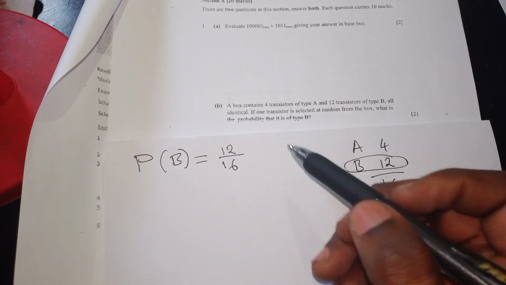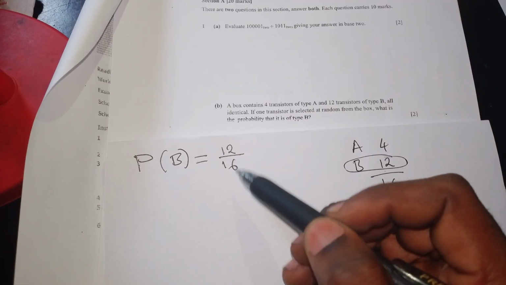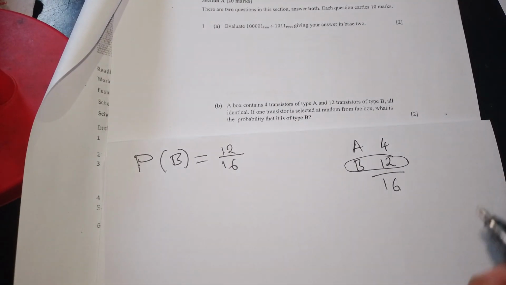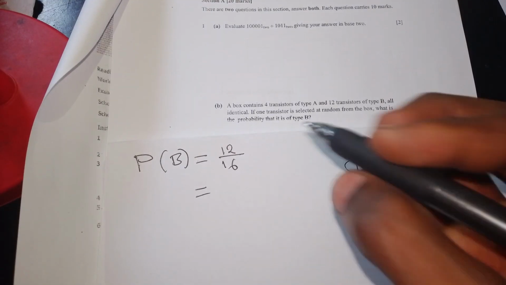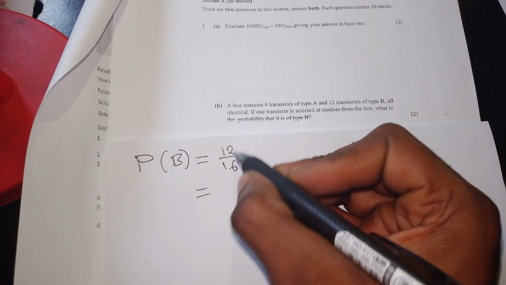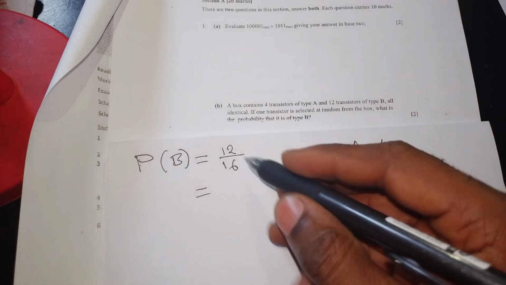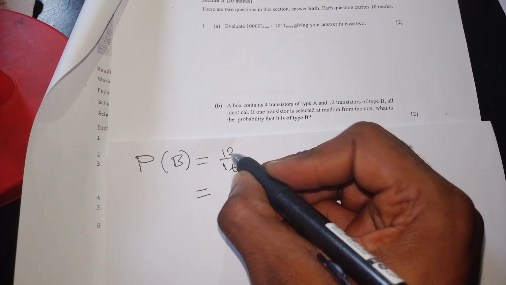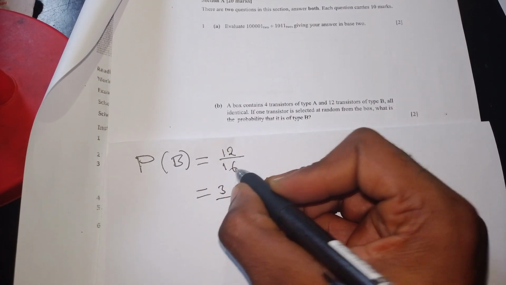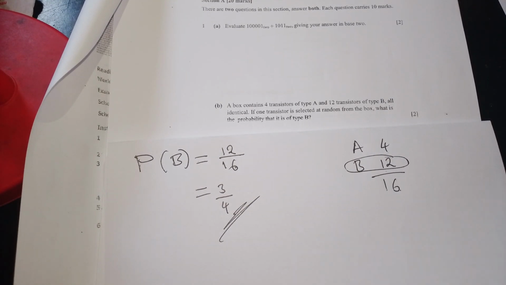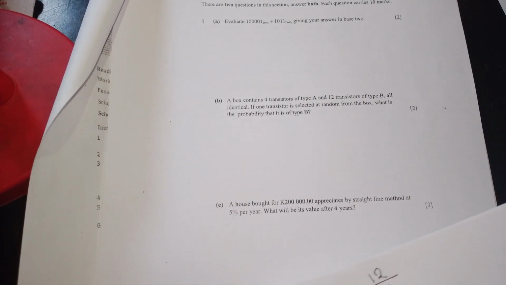And then in mathematics, you don't leave fractions like this unless you've been taught to do so, which is highly unlikely. So you can just reduce the numbers by finding a common factor. So 4 into 12, this is 3. 4 into 16, that's a 4, and you're done. So probability is that easy.